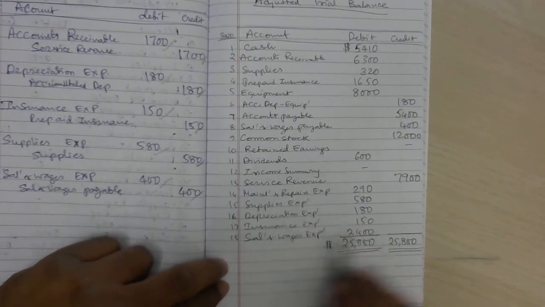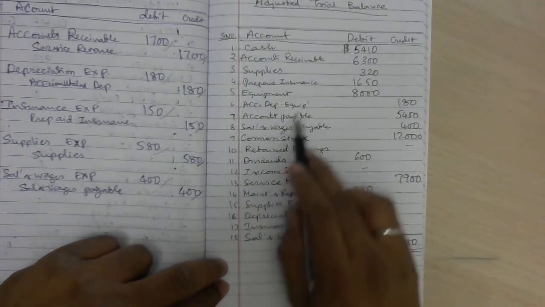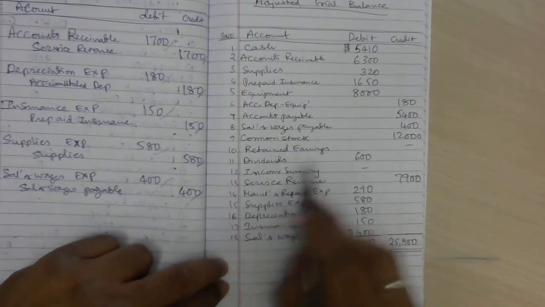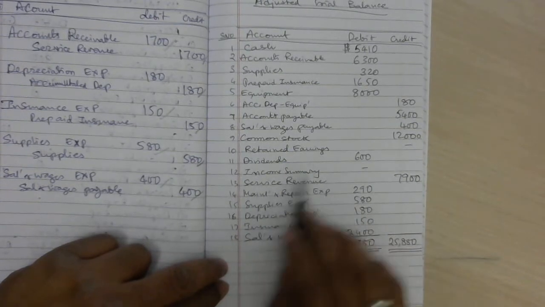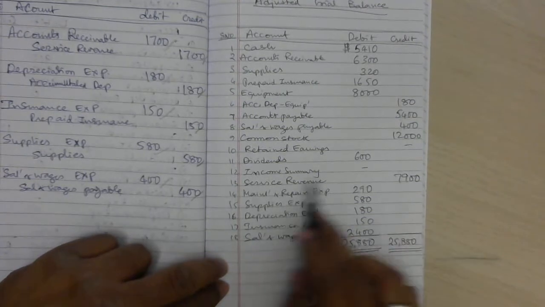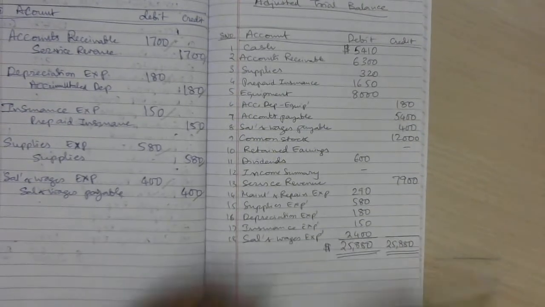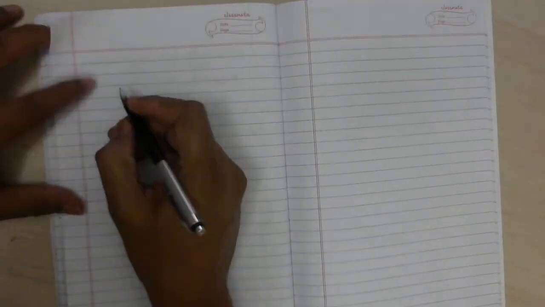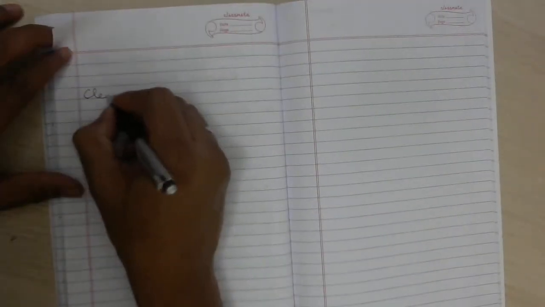All the expenses are in one place, and in the above part there is nothing in the form of expenses. So we only need revenue and expenses in the income statement. In fact, if you take this last part, that itself is your income statement. So let's simply do that. It's very easy. So, the name of the company.